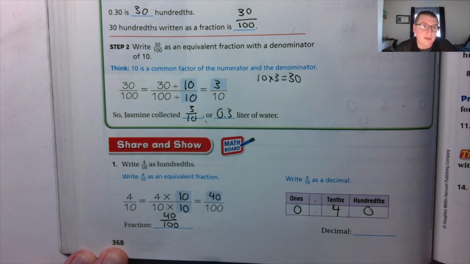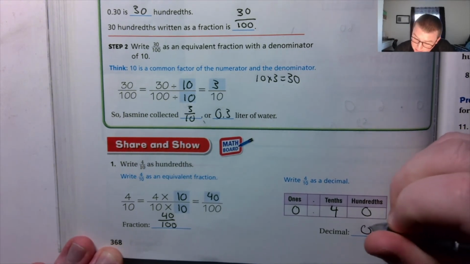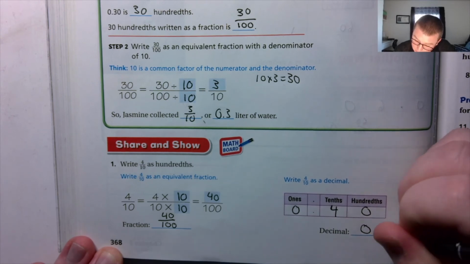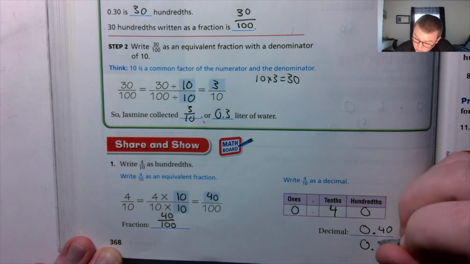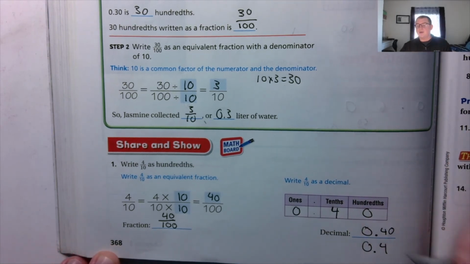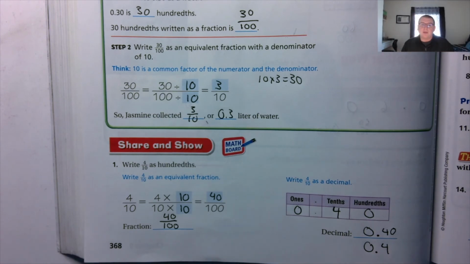So there's two ways you could write this decimal, and both would be correct. You can either write it as 0.40, because that's what we have right here, or 0.4, because again, that 0 is just a placeholder and we don't really need it. Either way, both ways work well for the answer, and both solve the problem.